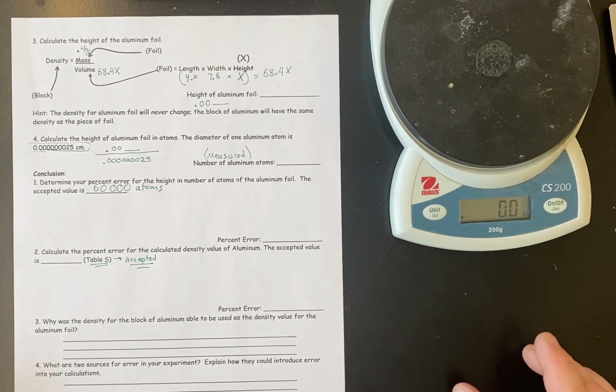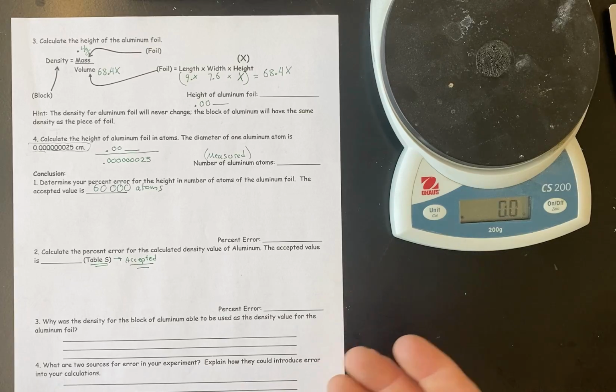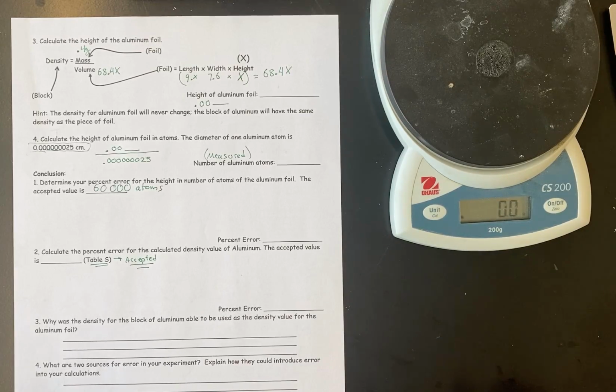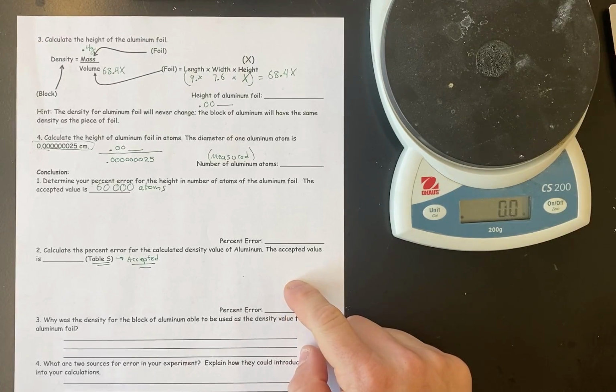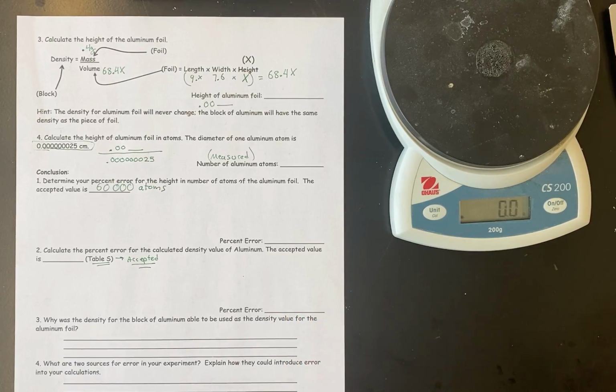And number 4, what were 2 sources of error in the experiment? I don't want to hear calculations. That's not a source of error. We assume that you can do the math right. So I'm talking about sources of error in the experiment. One giant hint should probably be in your percent error calculations to see if any of them were wildly off, especially if it was early in the process, like calculating the density, then your answers will be skewed from there. So 2 sources for error, and that will conclude this lab.